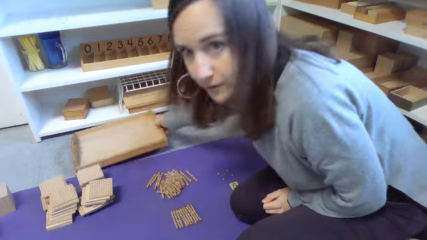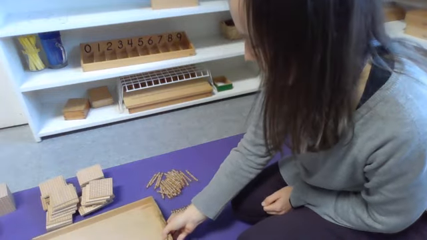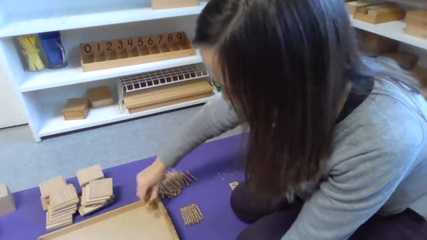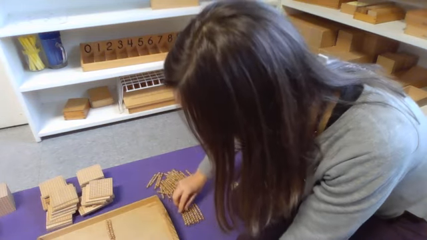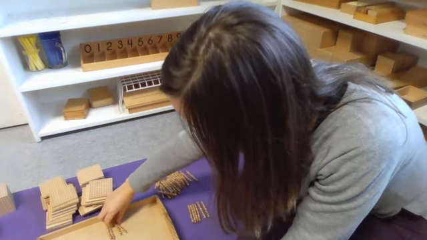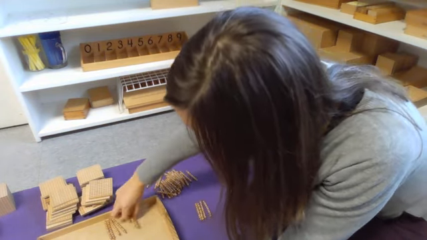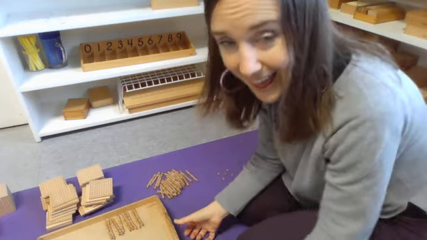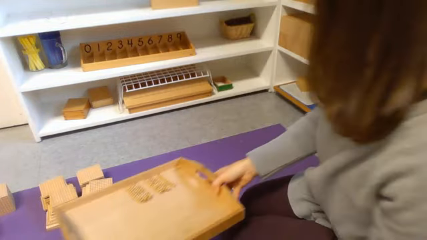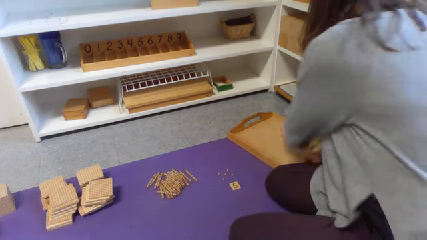So I will use the tray for this. Count them, just to make sure we still have 10. 1, 2, 3, 4, 5, 6, 7, 8, 9, 10. 10 10s. 10 10s is the same as 100.